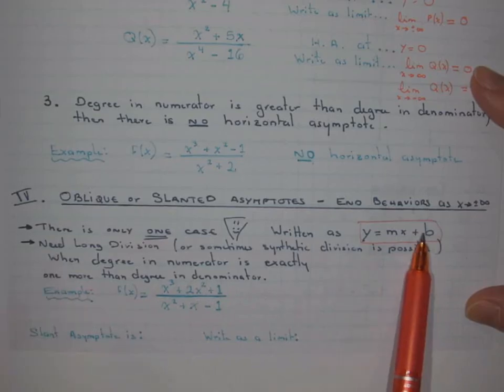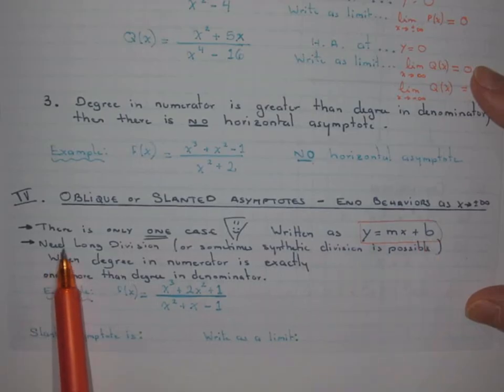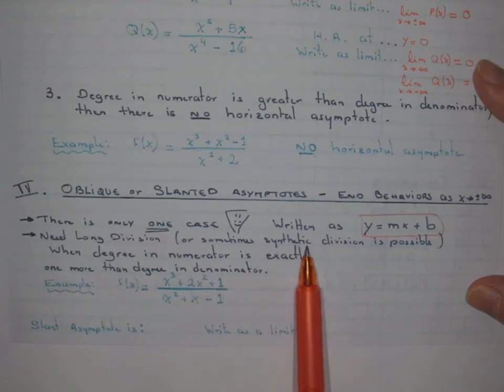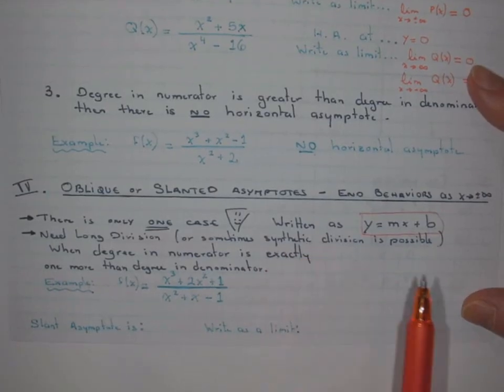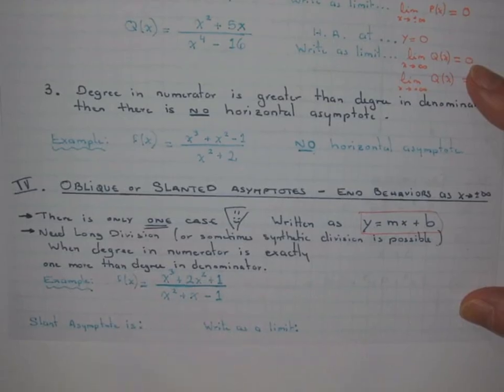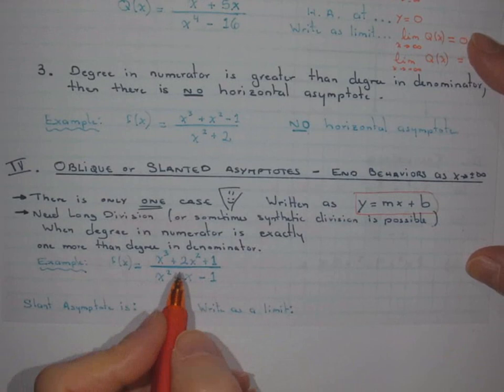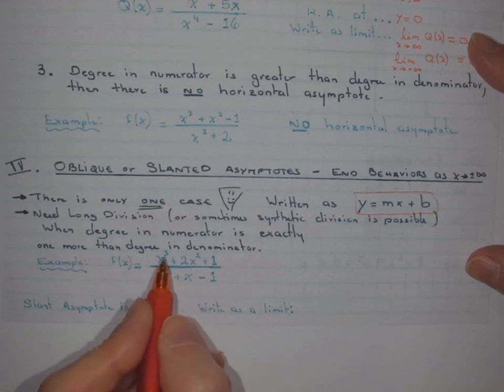Okay, we need to do long division for those, but sometimes we can get by with synthetic division when we have a nice linear denominator. But in this case, I made one where we have a long division to do to review long division as well. So let's do that. So the first thing you need to notice is I have a cubic term, a quadratic term. I do not have a linear term, so I need to add a 0 placeholder.